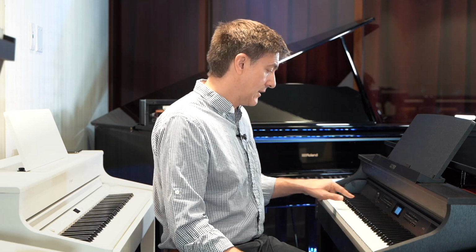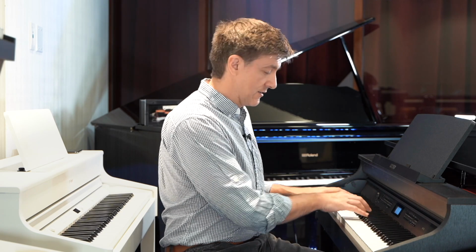And they have really captured the Bechstein sound quite well, which is not a sound that makes its way into digital pianos very often. Be nice if it did.